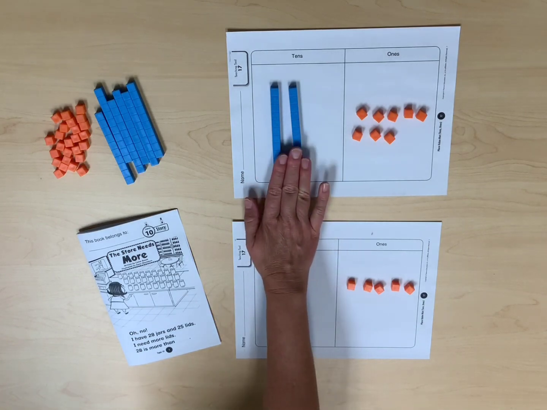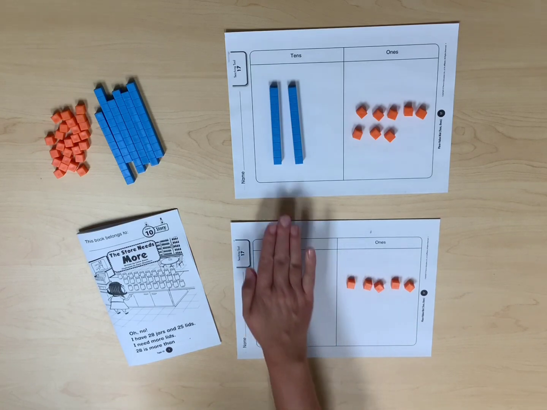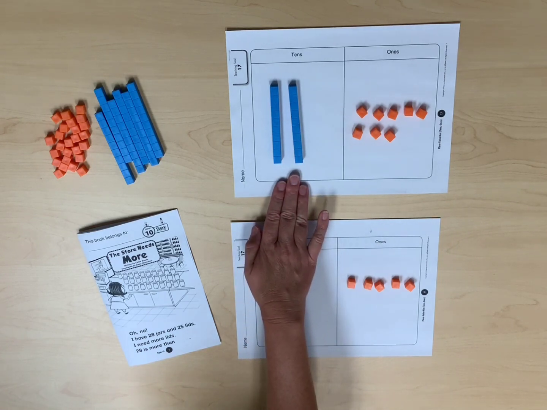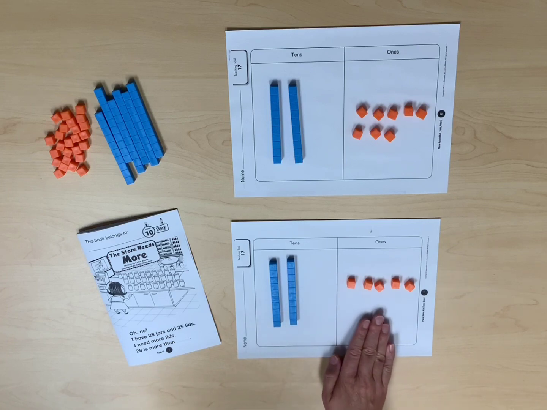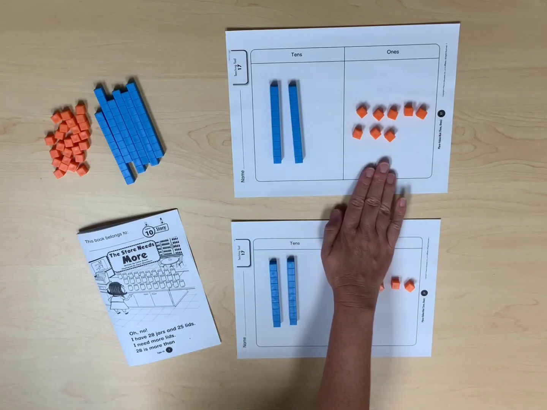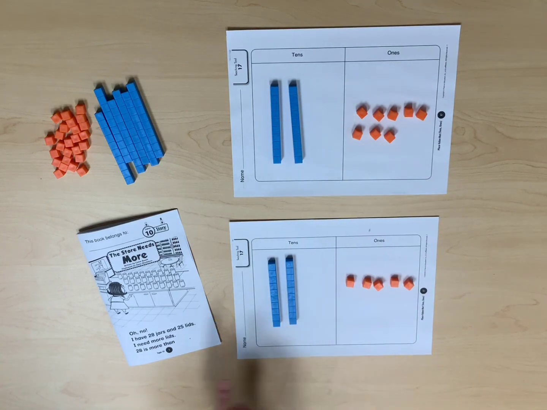So when I look at 28 as compared to 25, I'll start in the greatest place value of each quantity, and I notice that 28 has 2 tens and 25 has 2 tens, so I'll proceed to the ones place. And I notice that 28 has 8 ones, 25 only has 5 ones, therefore 28 is more than 25.